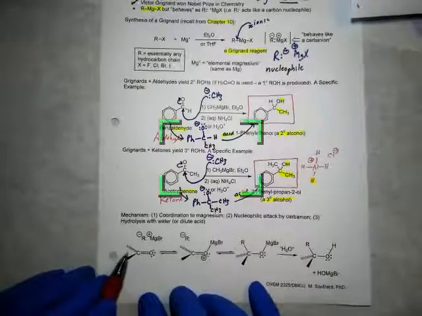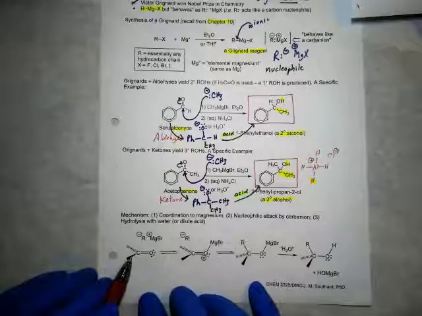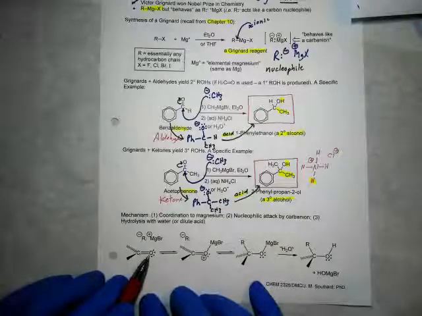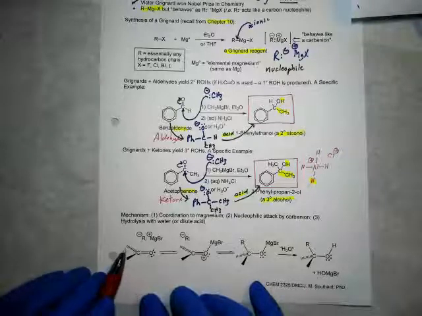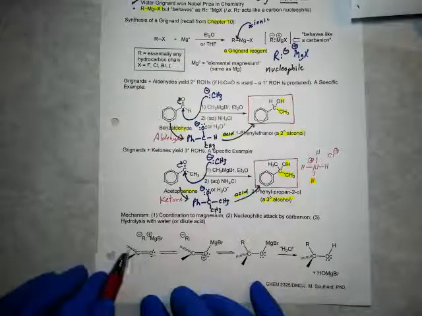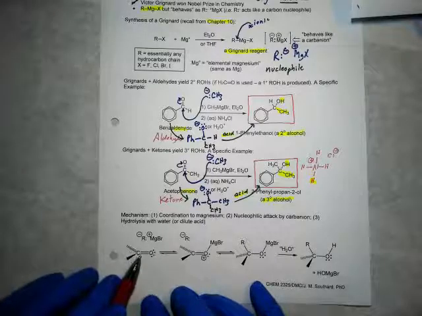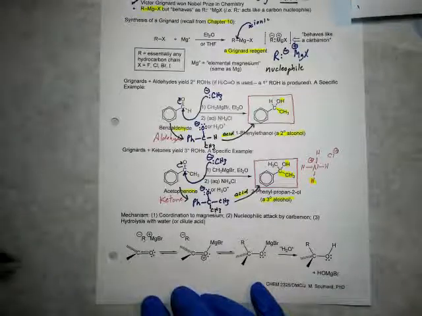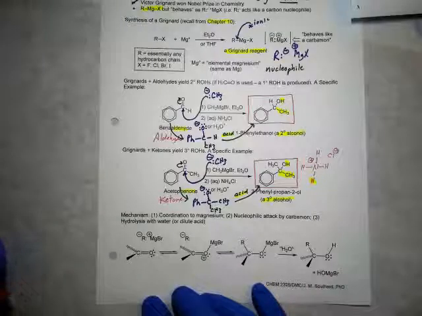Now this is typically an aldehyde or a ketone. And recall that the carbon as well as the oxygen are sp2 hybridized, therefore this is trigonal planar. So think of this whole thing as being flat. That means that the Grignard reagent up here doesn't have any problem finding a surface of that carbonyl.